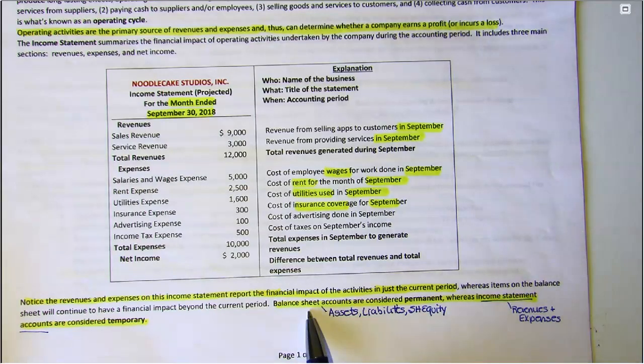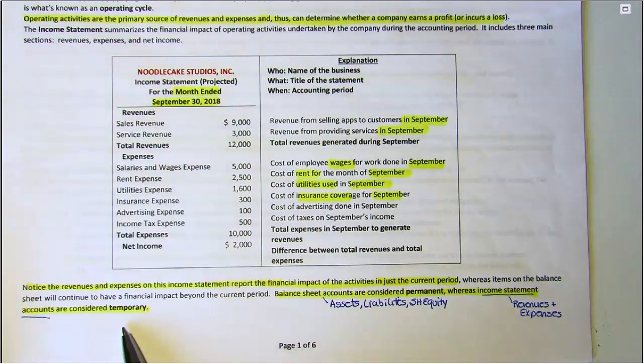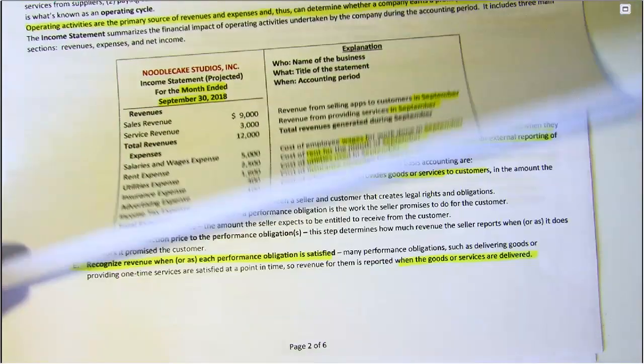So balance sheet accounts are considered permanent accounts. What we see on the balance sheet, if you remember, are assets, liabilities, and stockholders' equity. Whereas income statement accounts are considered temporary because they have a benefit in only the current period, or affect only the current period. And our income statement accounts are our revenue and expense accounts.